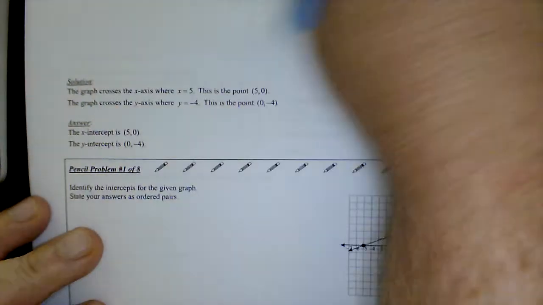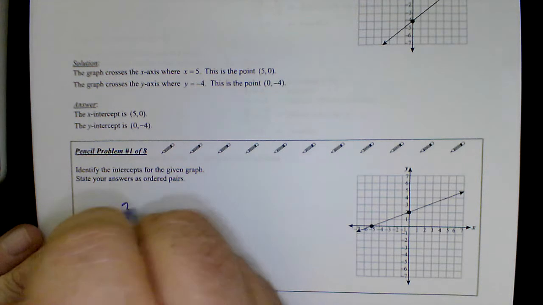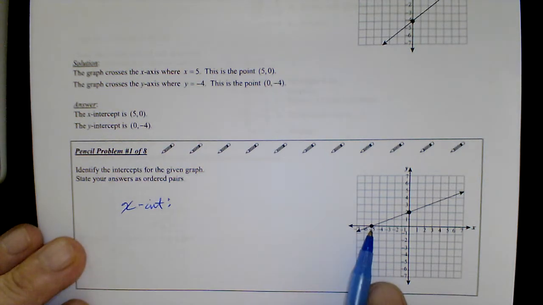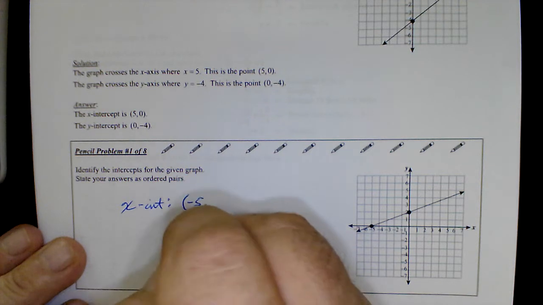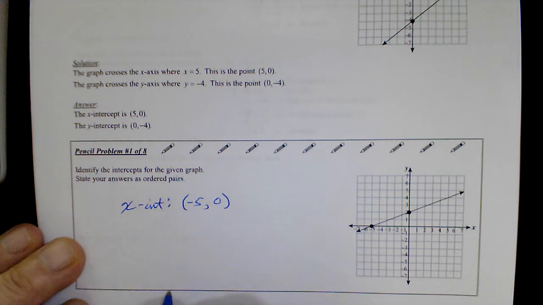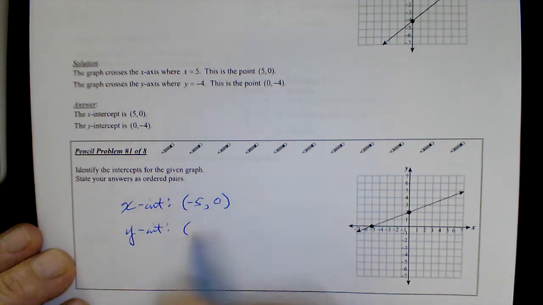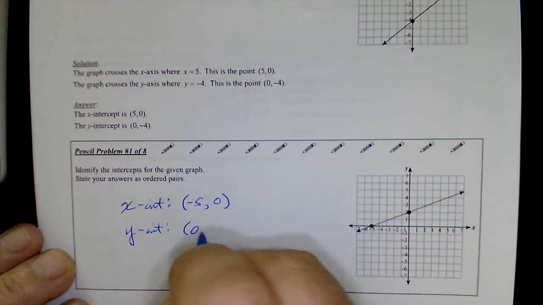It says to identify the intercepts, and so first off, the x-intercept will have the coordinates. You know that y is 0. It's always the opposite coordinate is 0, and it looks like in this case the x is -5. So as an ordered pair, make sure you put parentheses around the numbers separated by a comma, -5 and 0. And then for the y-intercept, we know that x is 0, and all you have to do is read the ordered pair, 0 and looks like 2 in the y.